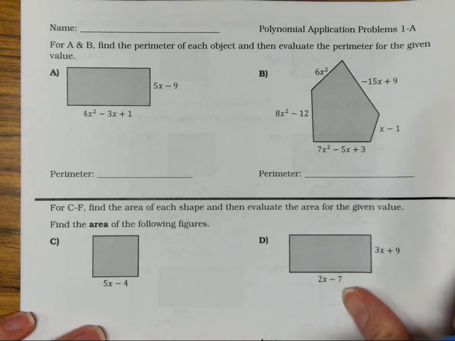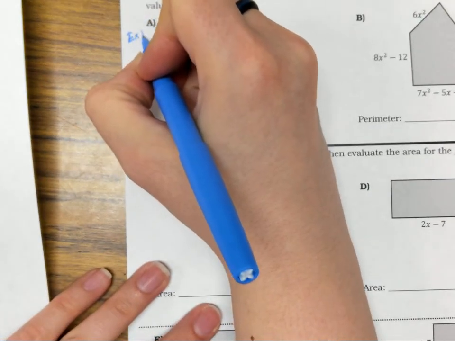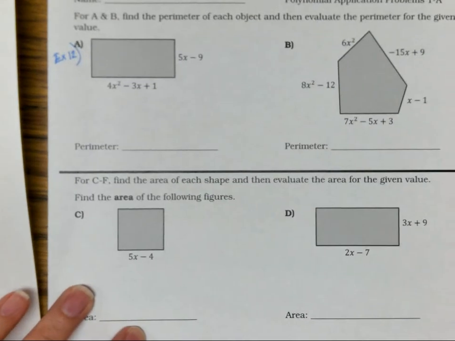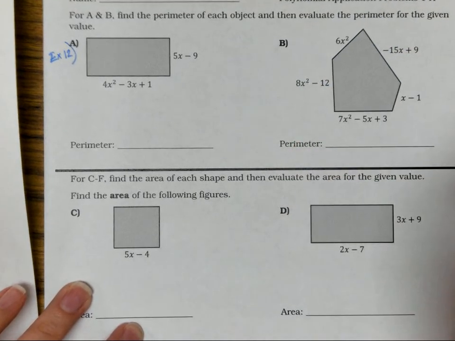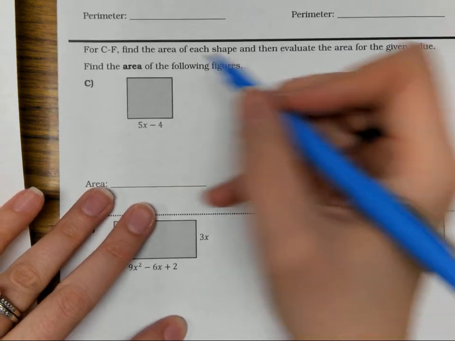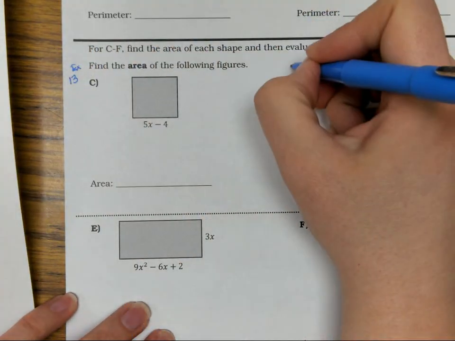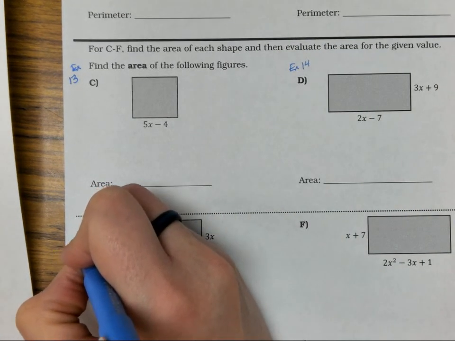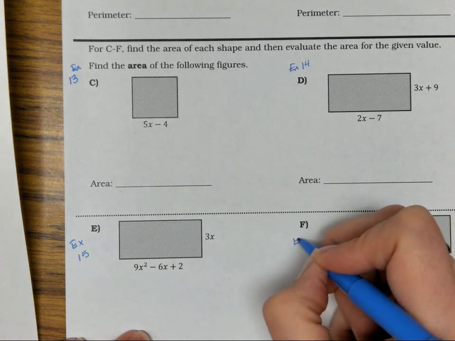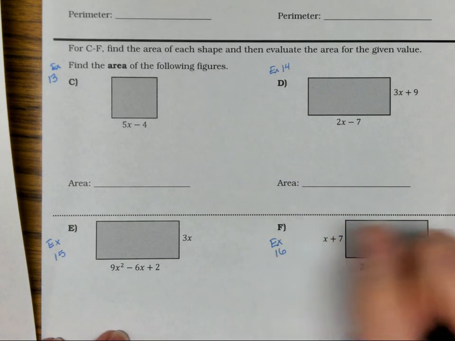So letter A is very much like example 12. Okay. Letter B is just perimeter. Add up all the sides. So you're just combining your like terms. And then when you get down to C, we're like example 13, like example 14 from your notes, like example 15, and like example 16. Okay, and you're just going to try these and write your answer down below.